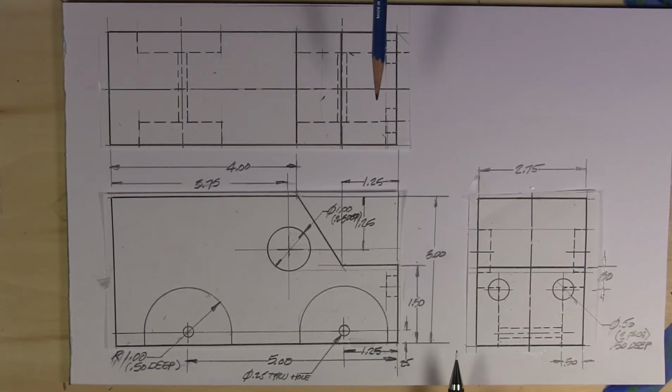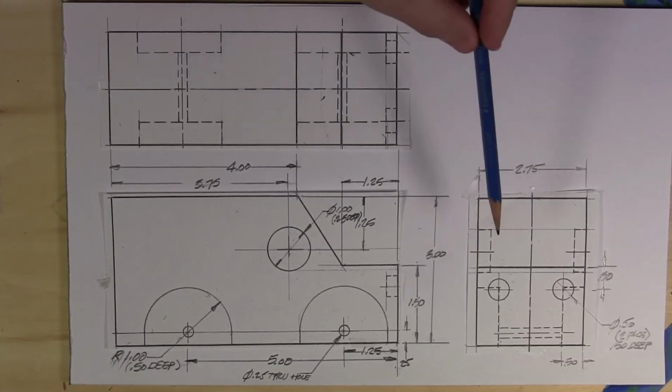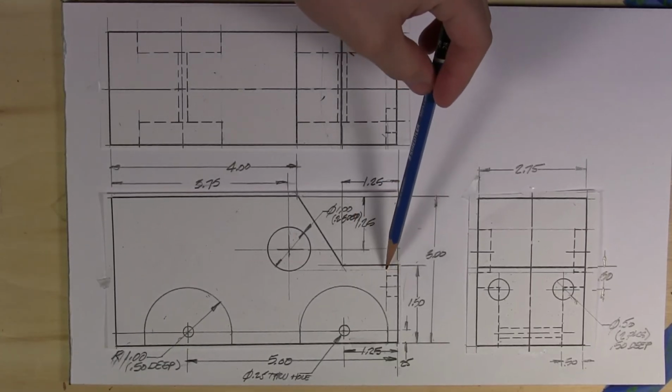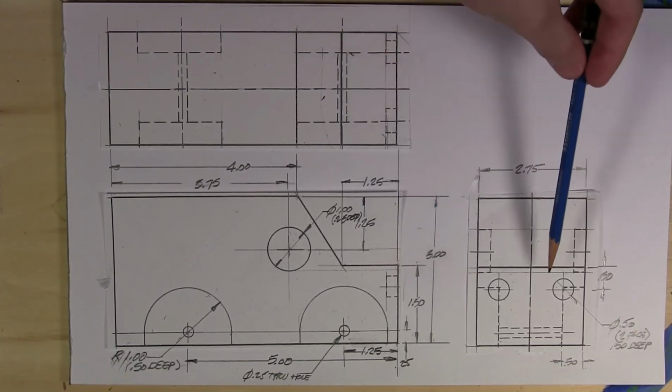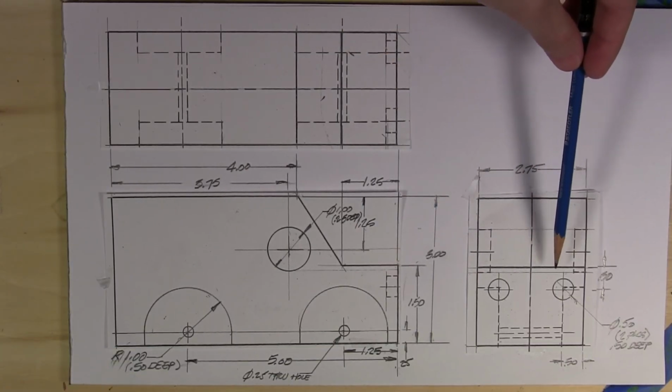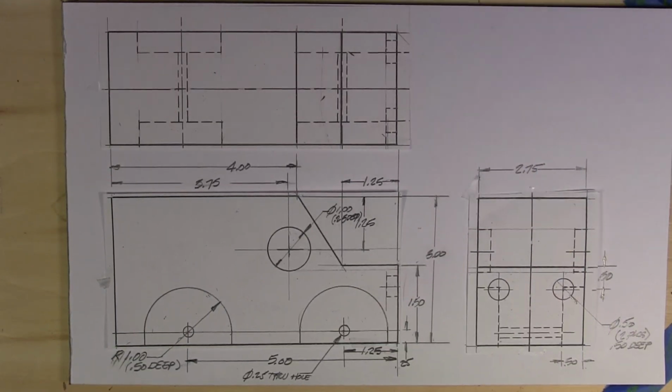Additionally, you'll notice that we never dimensioned off a hidden feature. You should also attempt to avoid and never do this as well. Choose a view where you can see that feature head on and then dimension off of that view. So in this case, the headlight is hidden here. So we went over to this end view and we placed the dimensions for the headlight over on this view on the end view.